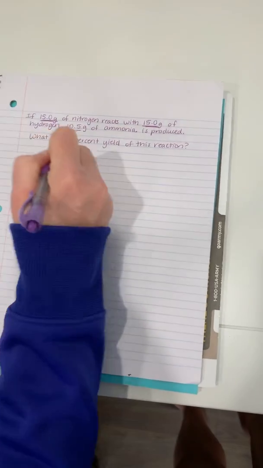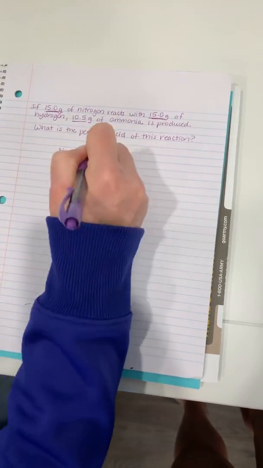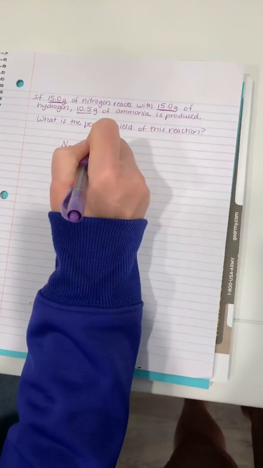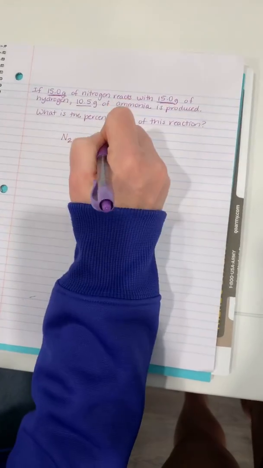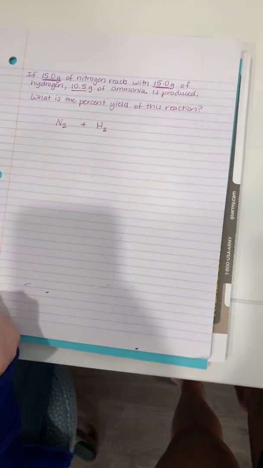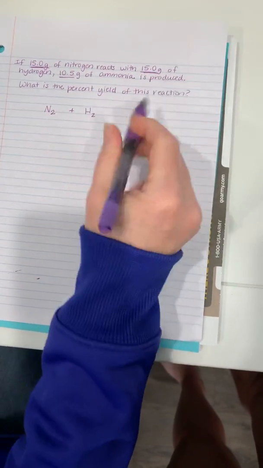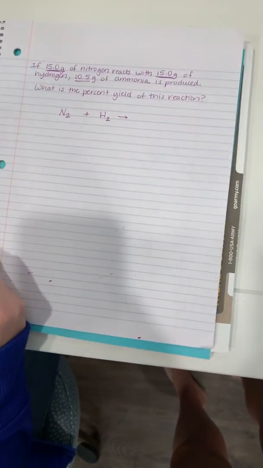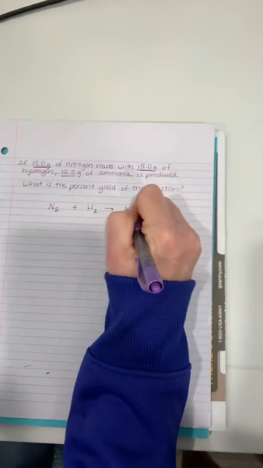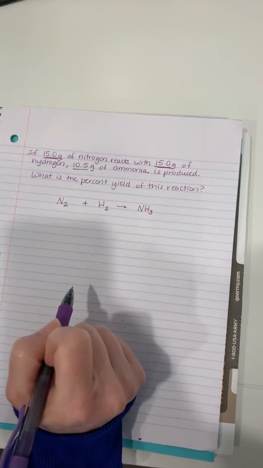I remember nitrogen is one of those diatomics, so it has to be N2. Reacts with, so that's a plus sign, hydrogen. Hydrogen is also a diatomic, so it has to be H2. 10.5 grams of ammonia is produced. So that means I need an arrow because ammonia is my product. And then I have to know that ammonia is NH3, and you might have to go look that up. That's okay. It's just one of those compounds that's a common one.